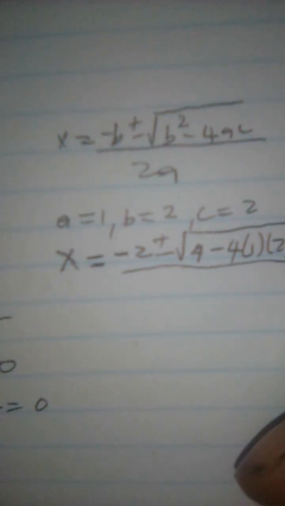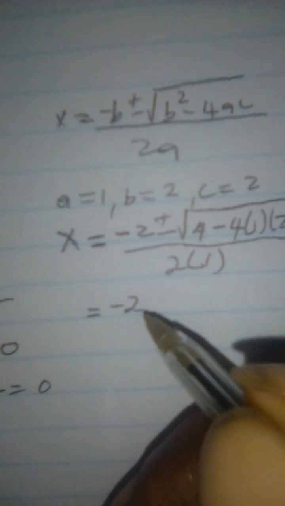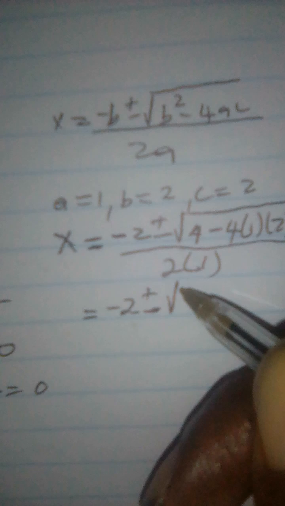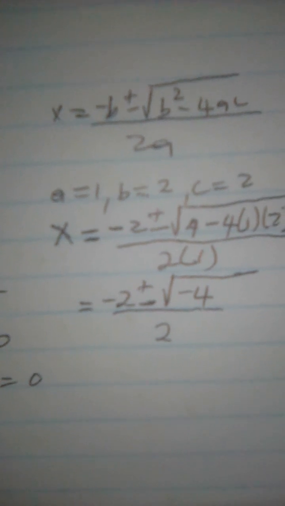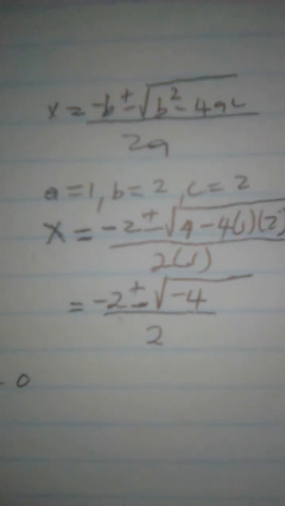This is 8. 4 minus 8 is negative 4, all over 2, and a is 1. So we have negative 2 plus or minus the square root of negative 4, all over 2. We can see from here we have the square root of a negative number.